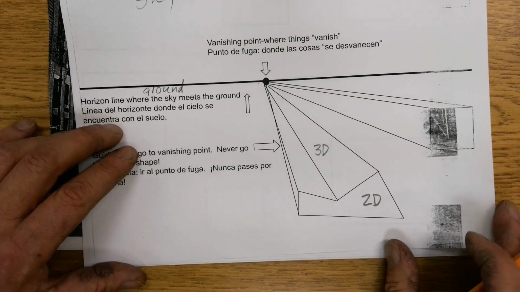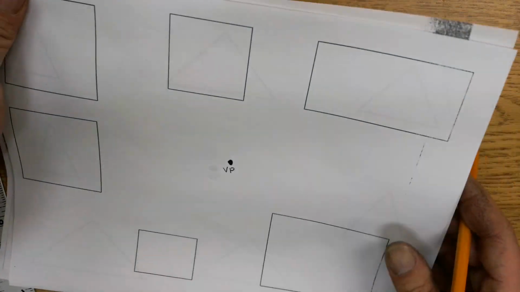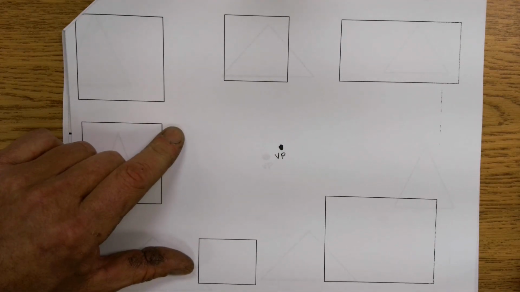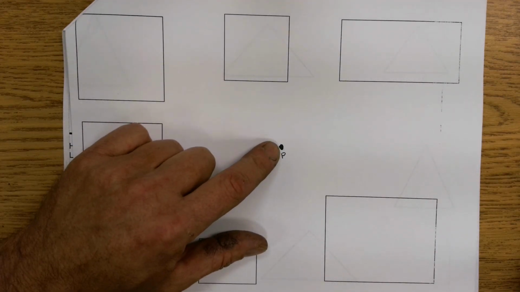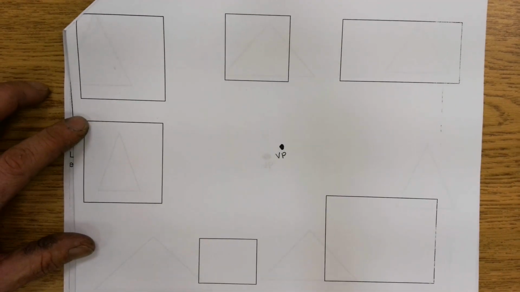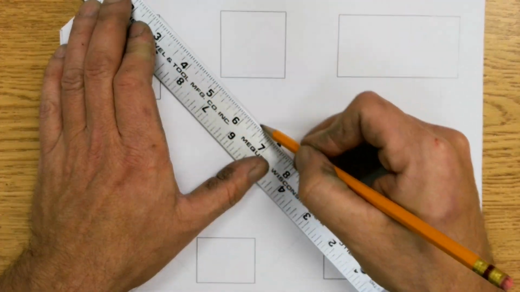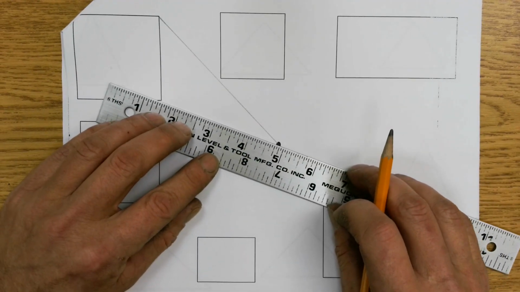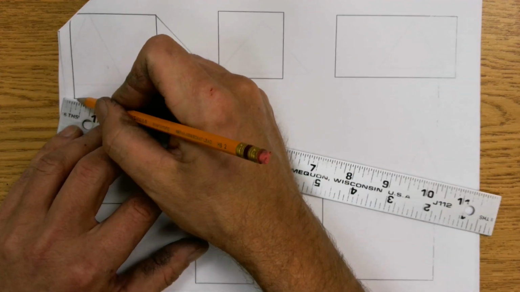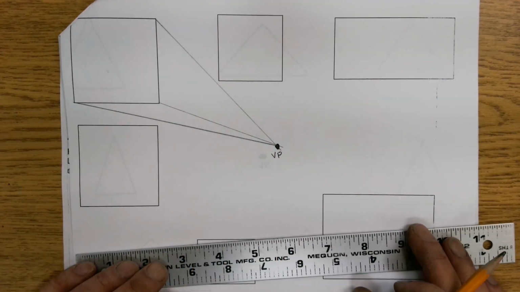Okay, so for the activities on the following pages, you are going to need to use a ruler. All you have to do is try and connect the corners of the shapes to the vanishing point. But you may only connect the ones where you don't have to draw through the shape. So I will do a couple on this page. There's one. And don't push too hard with your pencil. You don't want the ruler to move while you're doing this. Two. And there's three corners for this particular square. You can see now it looks like it goes on forever and ever until it disappears.